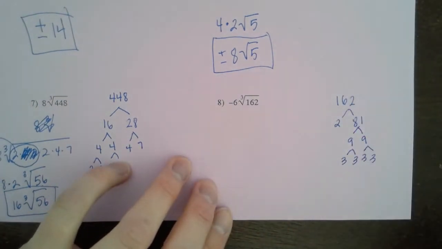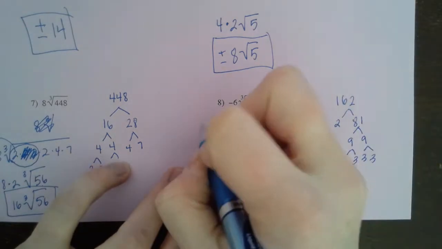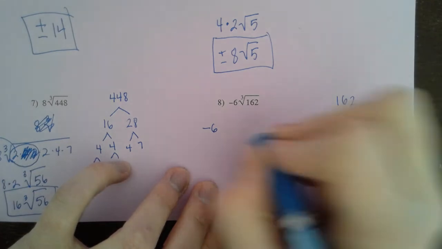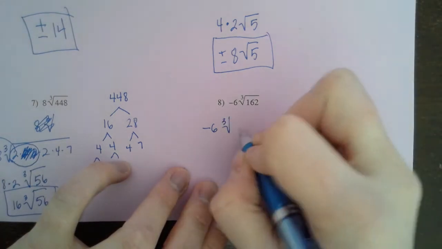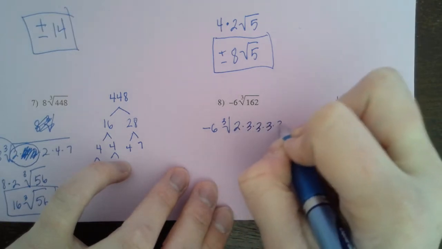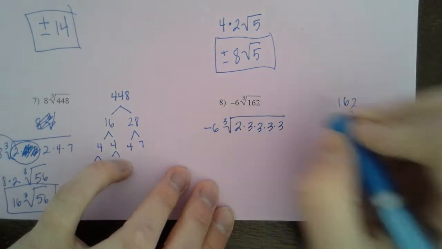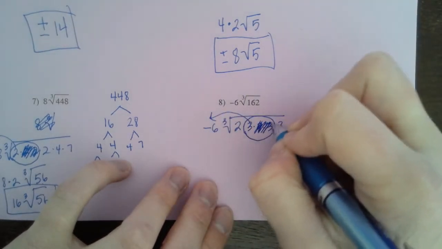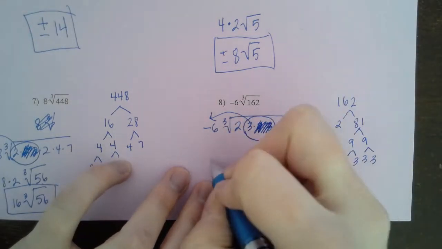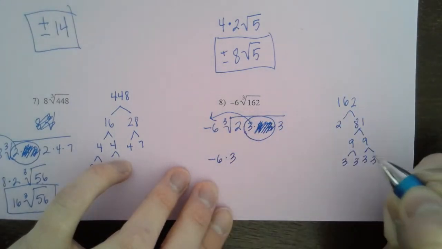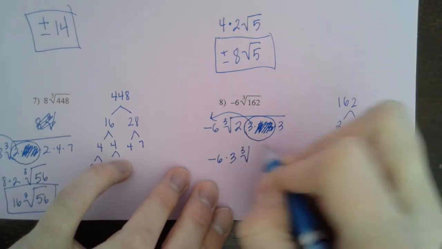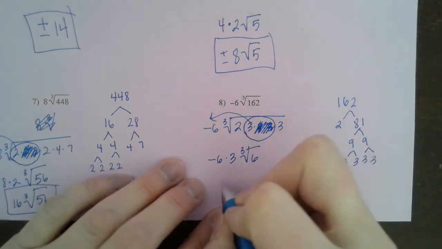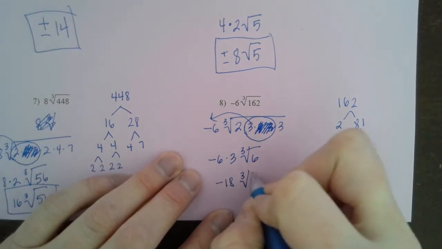Okay, so see, it's okay to guess and check, and then once you reach a point that you don't want to guess anymore, then just pick an even number to start with. Okay, so we have negative 6, and then the cube root of, I've got a 2, and then four 3's. So we're looking for triplets. I have one triplet of 3, so one of the 3's goes out, and the other 2 go away. When this 3 goes out, this negative 6 gets multiplied by the 3. What's left over is 2 times 3, which is 6, stuck underneath my radical. And negative 6 times 3 is negative 18, cube root of 6.